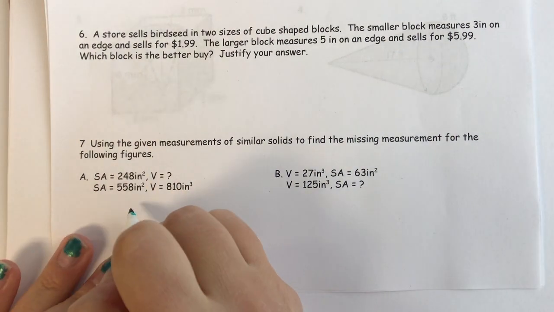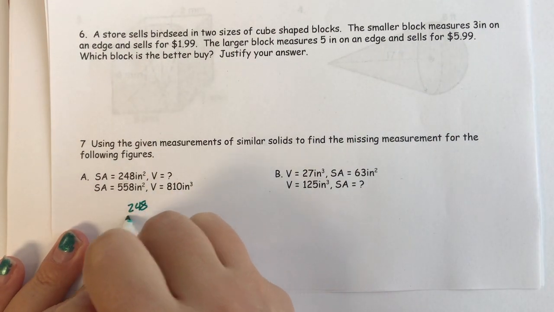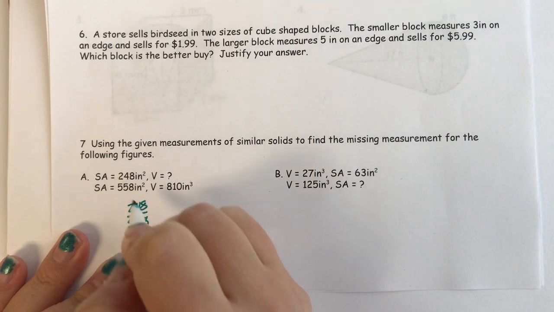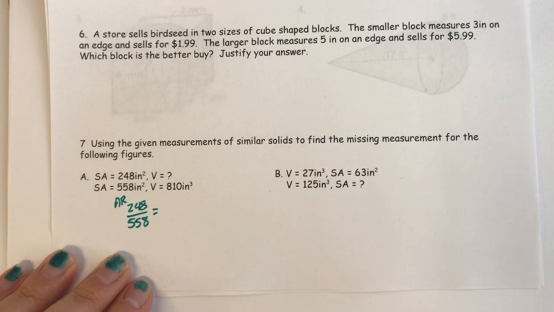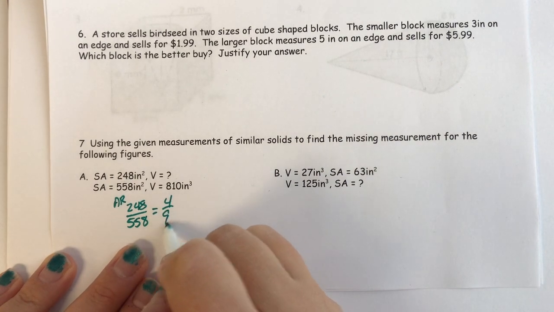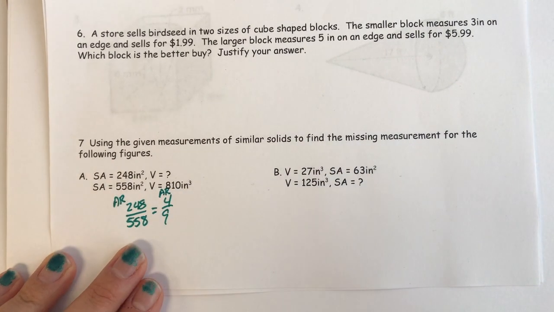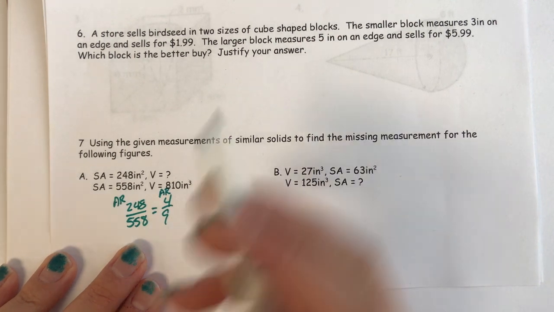So what you need to do is take those and put them in a ratio. This is your area ratio. After you reduce it, you get the area ratio. So this reduces to 4/9. So that is in fact the area ratio for the problem, but we need the volume ratio.